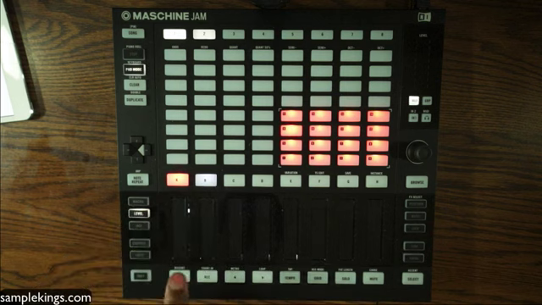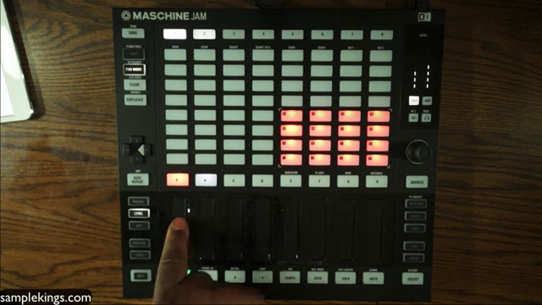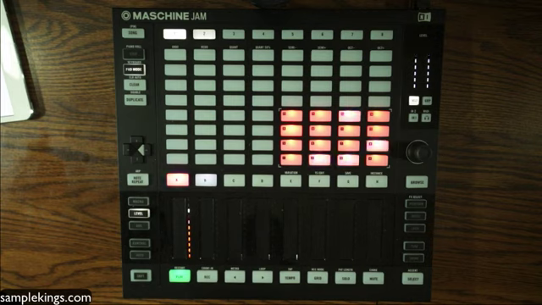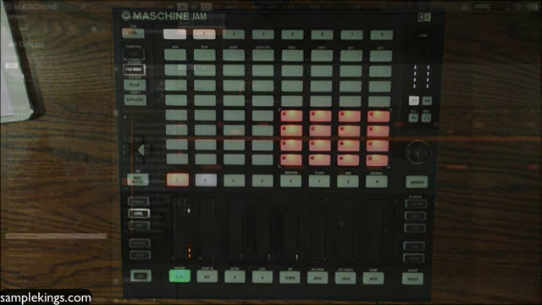Now group's blinking. I press play. And now all we see here is just the audio level for that group. And we can add our next group in. And that's how it works.